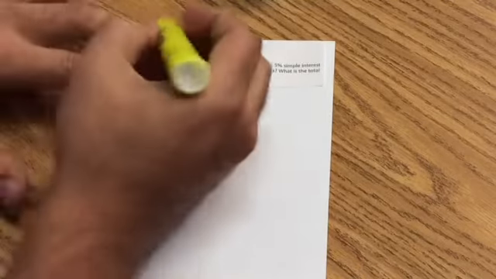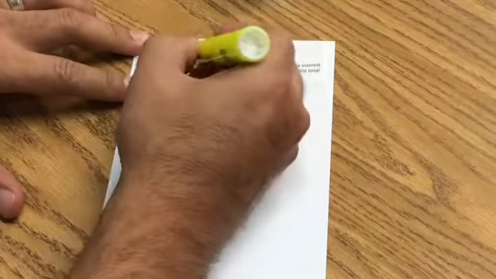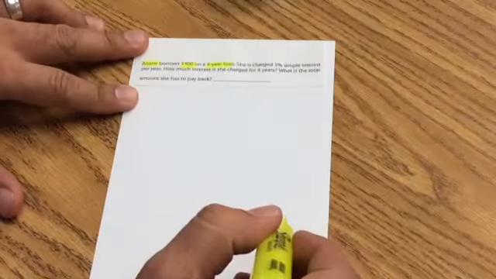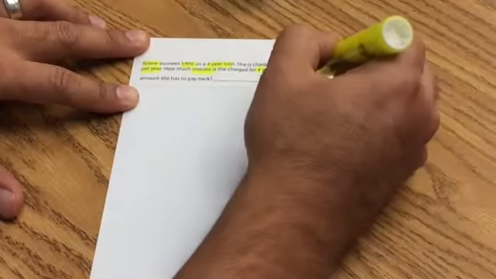As we can see here, we have somebody named Ariane who borrows $400. So you know she's going to have to pay something back when you borrow money, and it's for a 4-year loan. She's charged 5% simple interest, and 5% turned into a decimal is 0.05 per year. How much interest does she pay for the 4 years, and what is the total amount she has to pay back? So there are two questions being asked here.